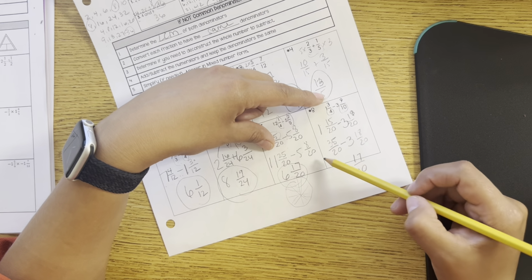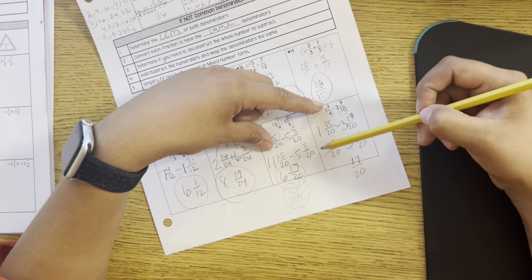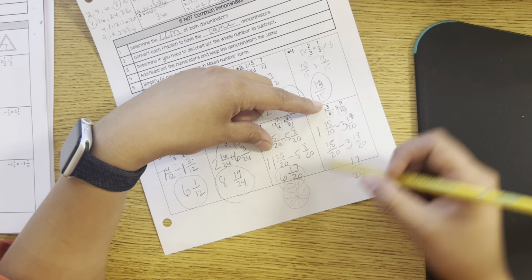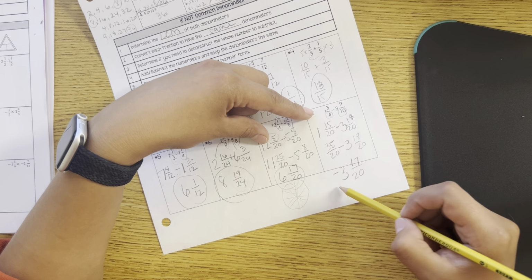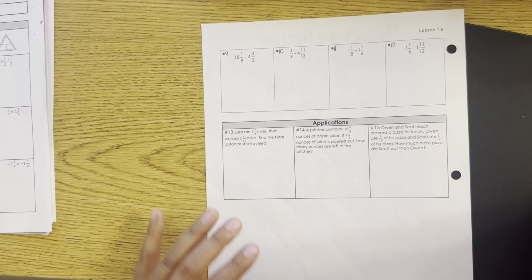Now here's a strange one. There's an invisible 0, if you will, in front of here, and 0 minus 3 is negative 3. So I end up with negative 3 and 17/20 for that one. Okay, so let's try some more.